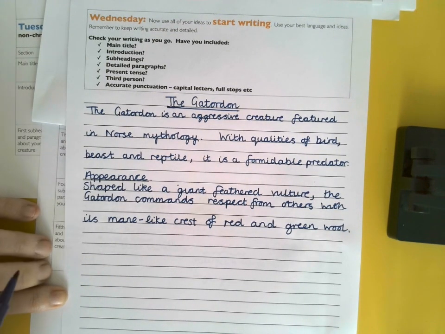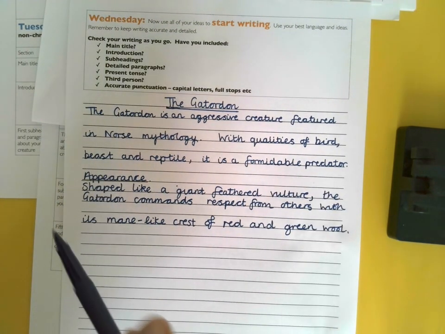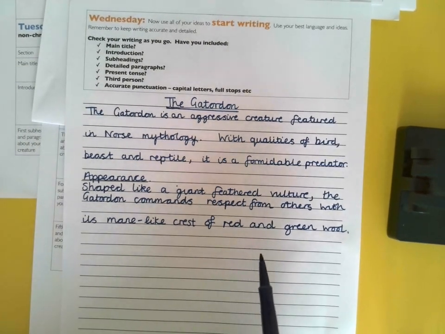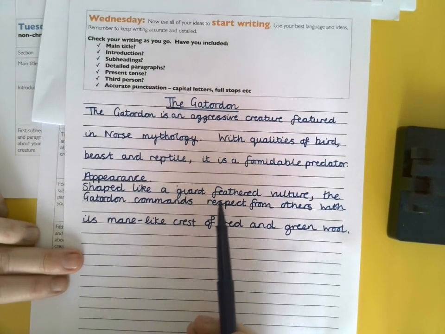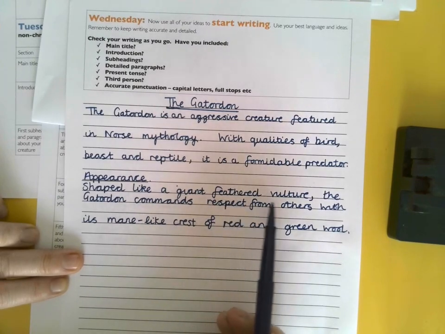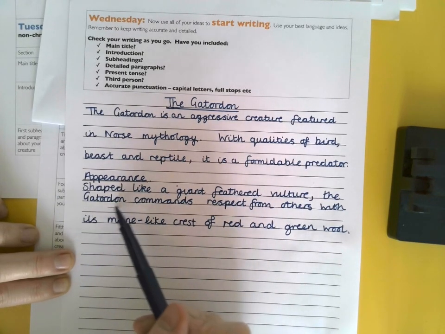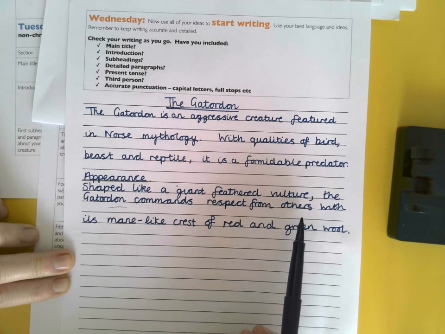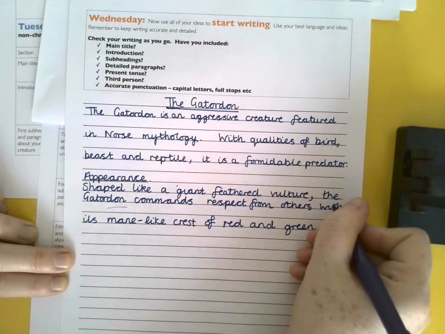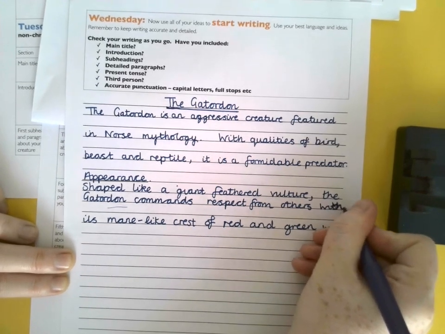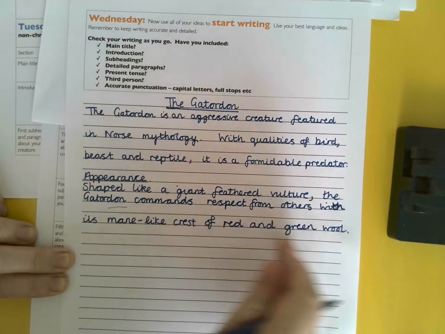Now that's quite a long sentence, but it's got a lot of detail in it. So we've got the shape of it, we've got this simile comparing it to a vulture, we've got the idea that it is very respected. Sorry, that's not very clear, is it? That's with there. And then we've got its crest.